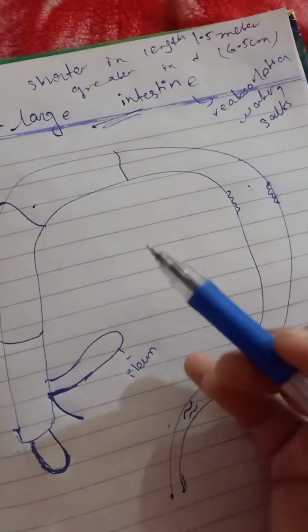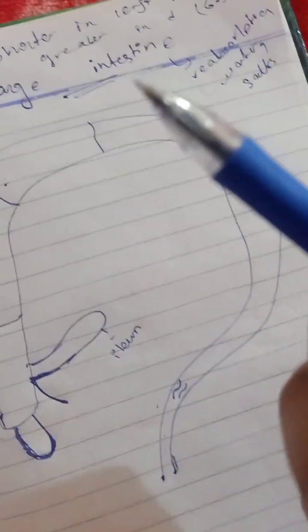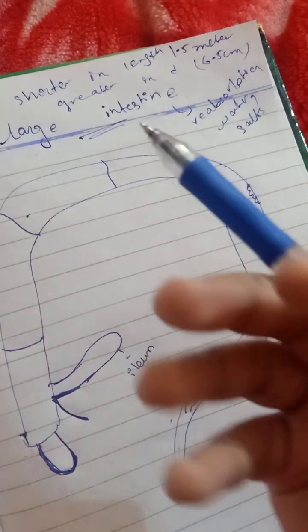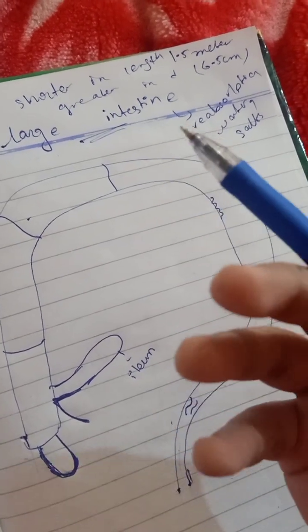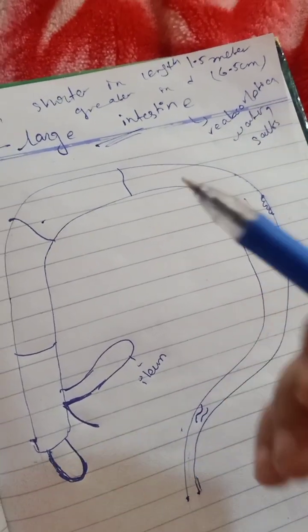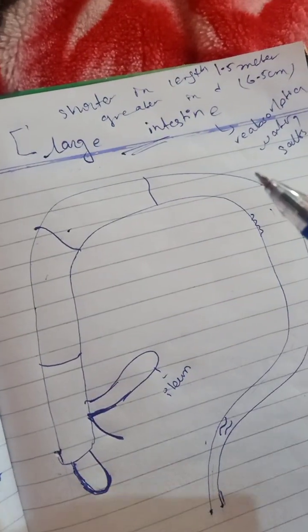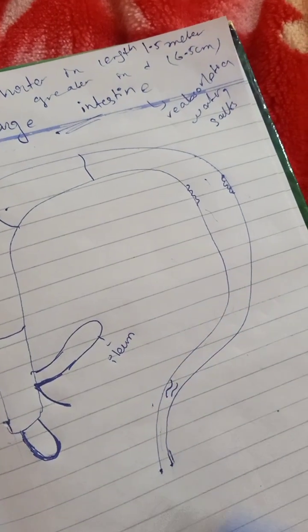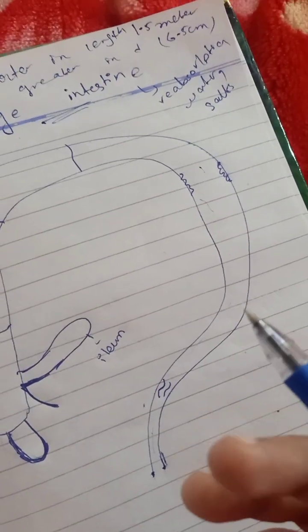The large intestine also has mucosal glands. As you all know, mucosal glands secrete mucus for the proper lubrication of the feces, through which peristalsis can occur easily, and the ejection process occurs, and the feces move outside of our body.